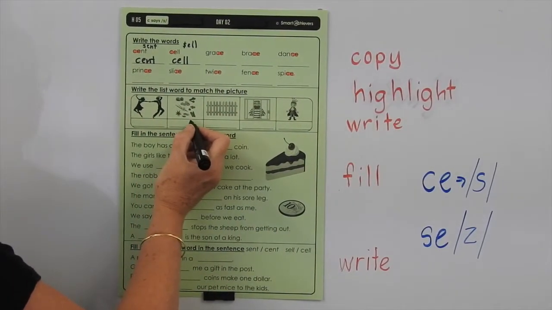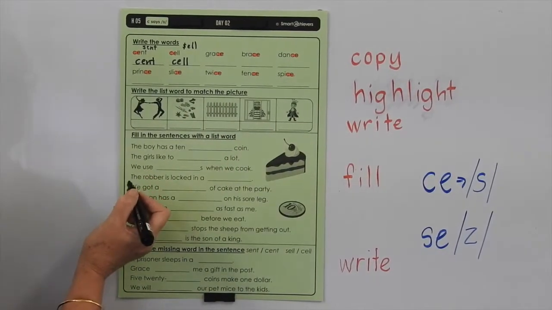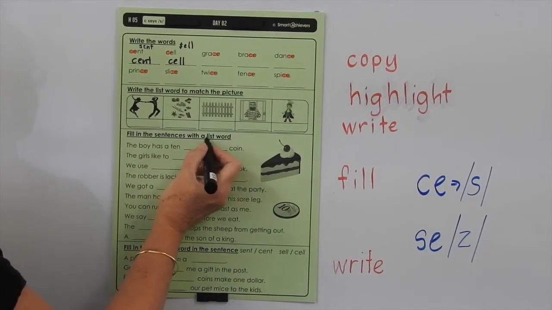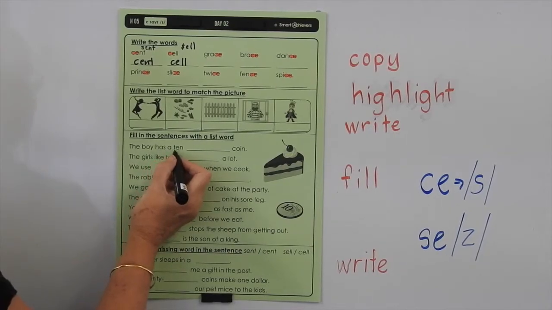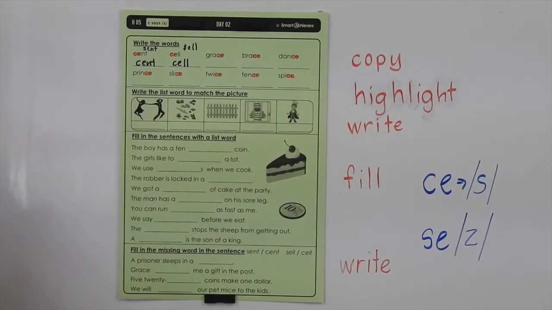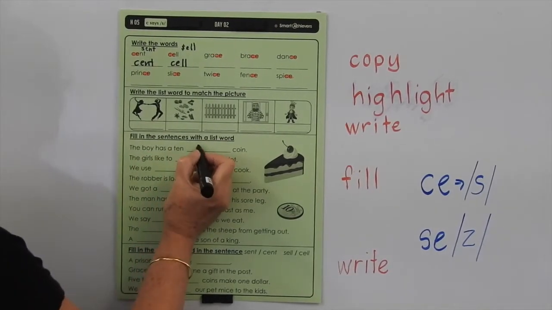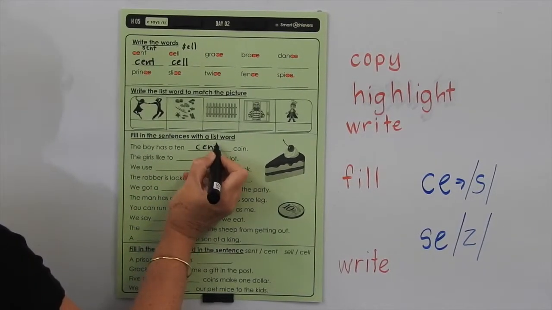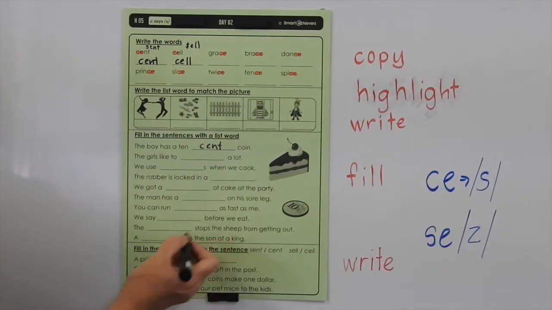Fill in the word under each picture here. Fill in the sentence with a list word. The boy has a 10 cent coin. Make sure you write the right word in for cent, C-E-N-T. Those words up there will help you with those sentences.